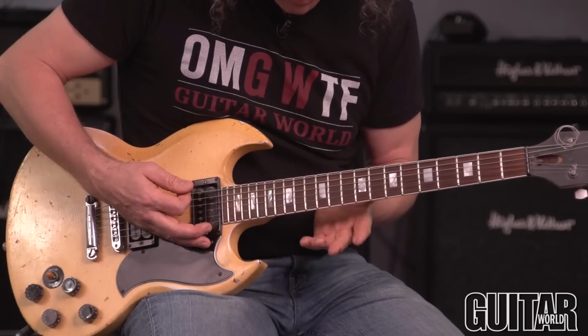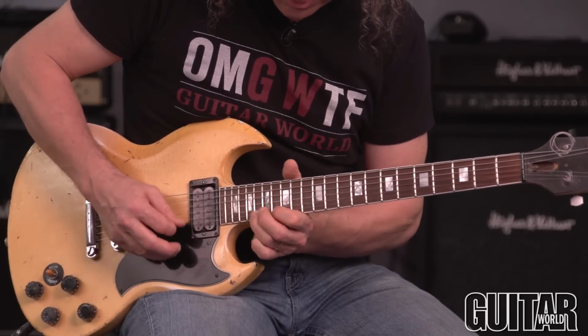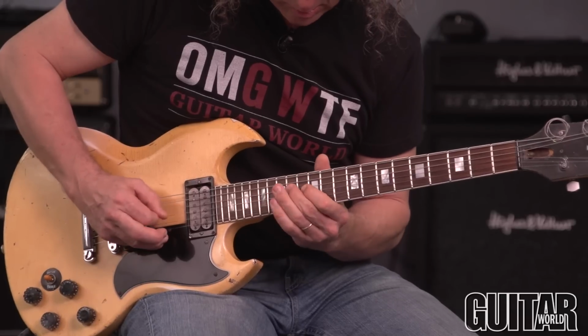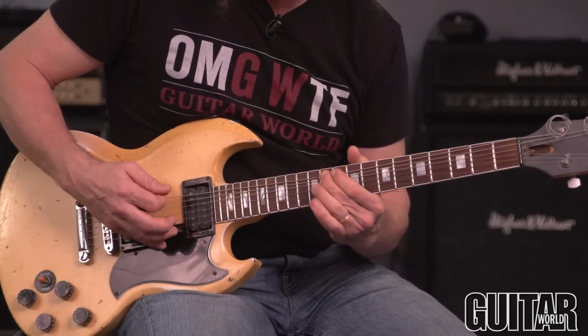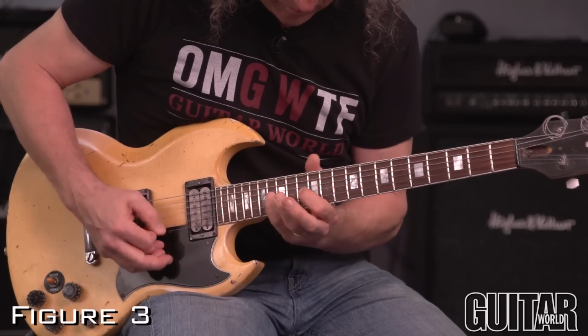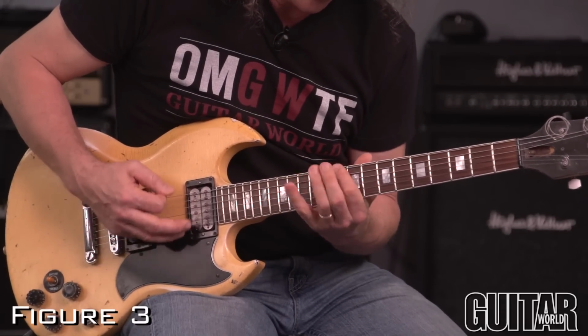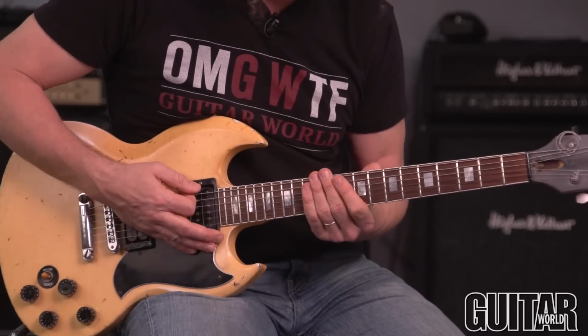Get those half-step bends. Anytime you have a half step there, just substitute a bend. You can do that too. Get that kind of Steve Morse vibrato in there.